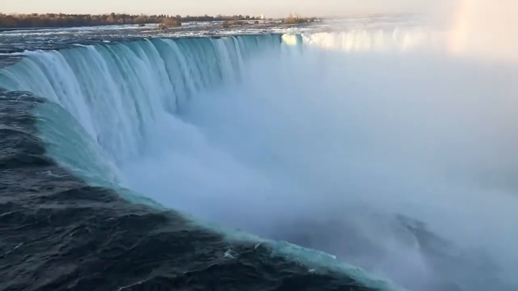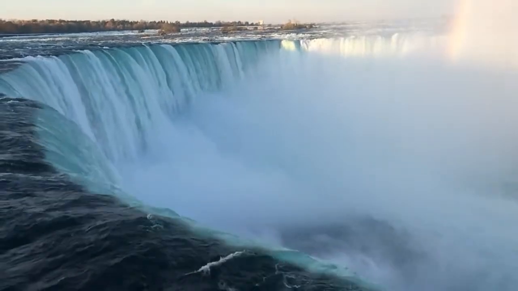Matter in all states is everywhere. See if you can find solids, liquids, and gases around you.